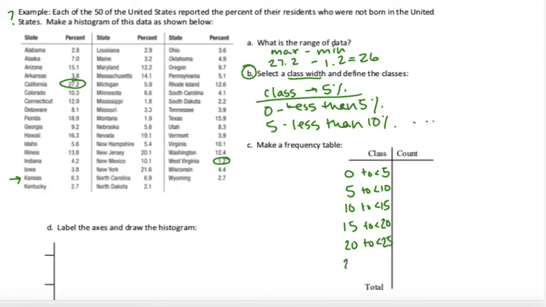And our last one. So I have 1, 2, 3, 4, 5, 6 different classes here. And then I'm going to go through and count how many fall 0 but less than 5, 5 to less than 10, and just put a count here.